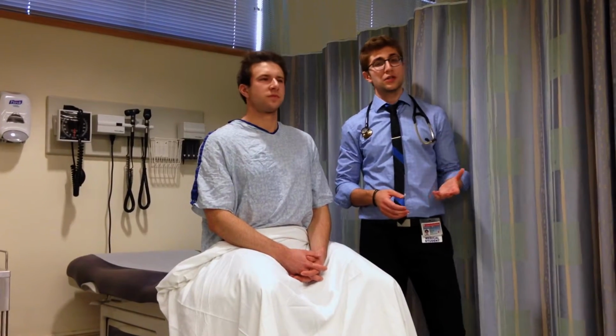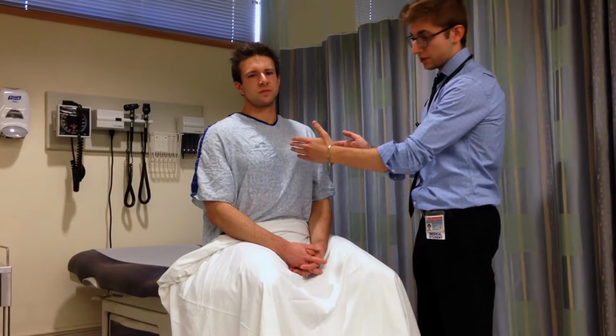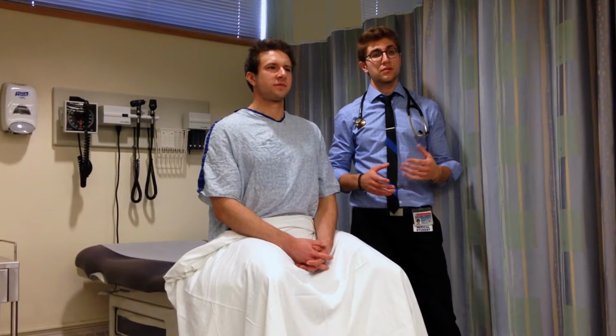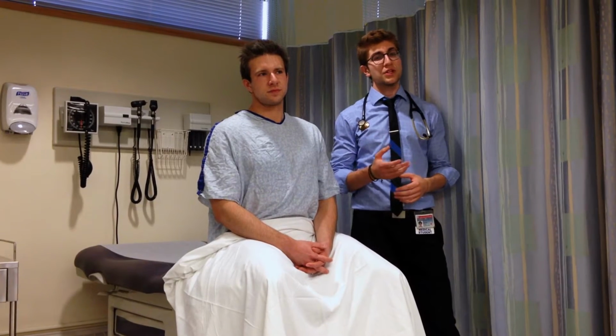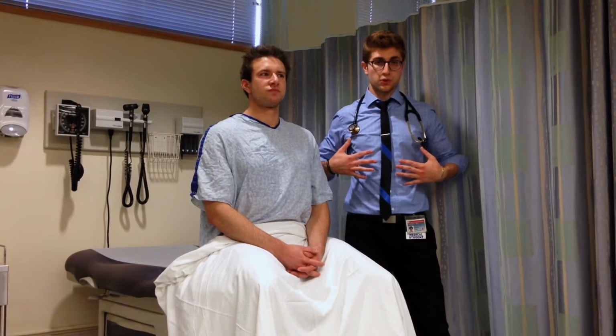After doing that, take a look at the patient's anteroposterior diameter and lateral diameter of the chest and compare the two. In a normal healthy patient, the anteroposterior diameter is about half of the lateral diameter. So in this case, our patient is healthy. In a patient with a 1-to-1 ratio, that's usually more of an indication of barrel chest, which you would see in a patient with emphysema. And in that case, the ribs, instead of pointing down, will be more horizontal as well.